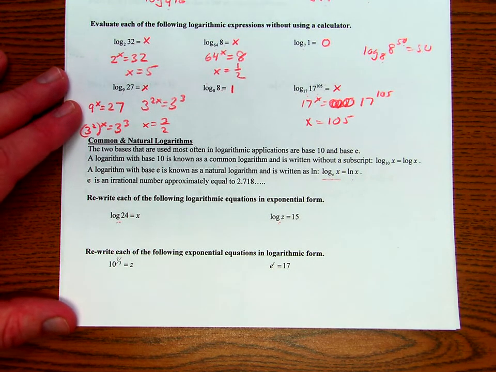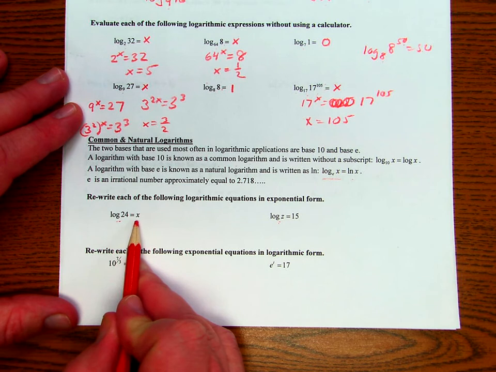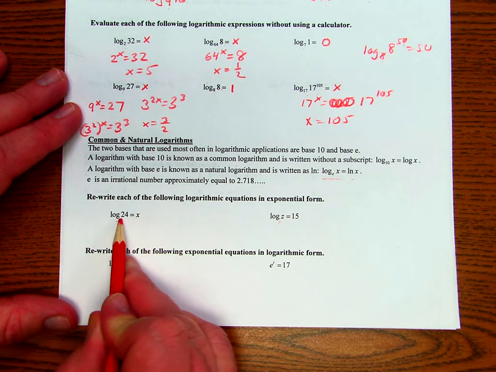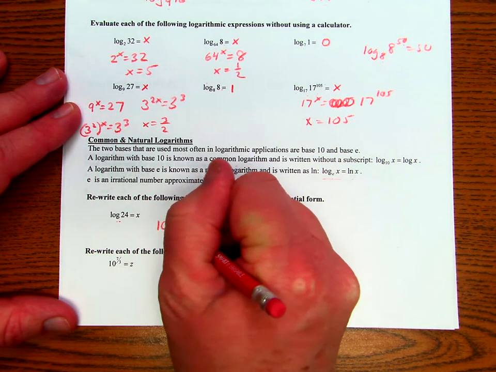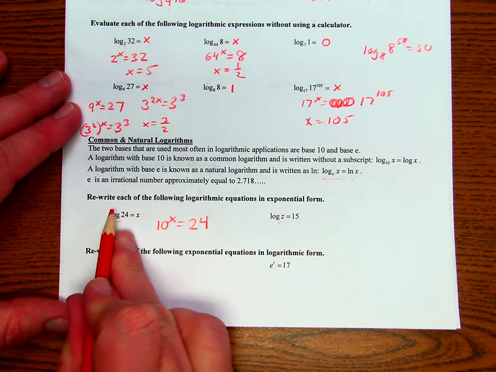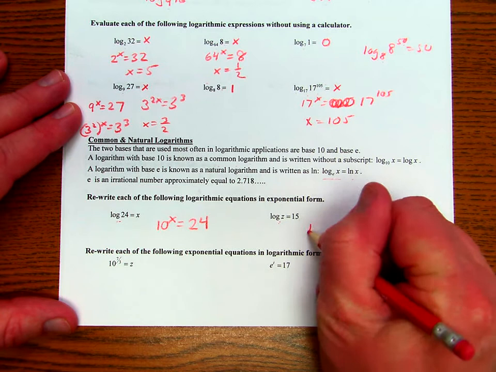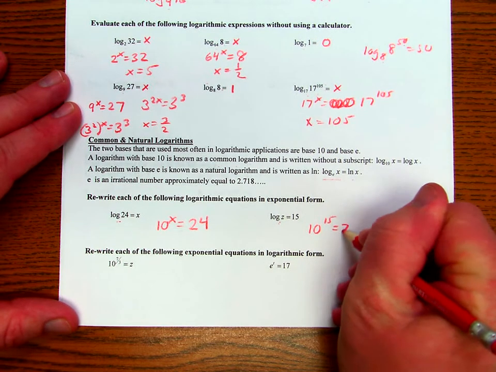So going back to a couple of quick examples of going from exponential to logarithmic and logarithmic to exponential. Log of 24 equals x. If you want to write that exponentially, that's understood to be base 10. So that's 10 to the x power is equal to 24. Now it's not asking us to solve for anything, it's just asking us to rewrite it. So this would be 10 to the 15th power equals z.